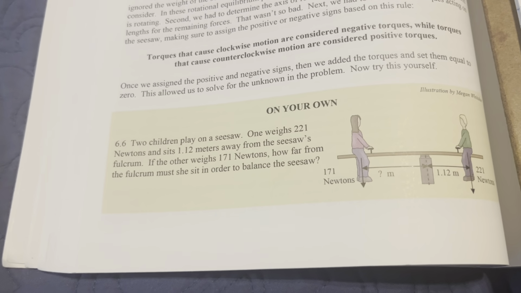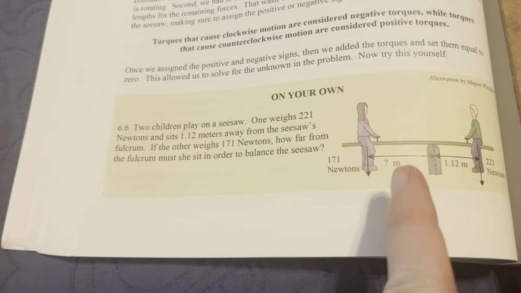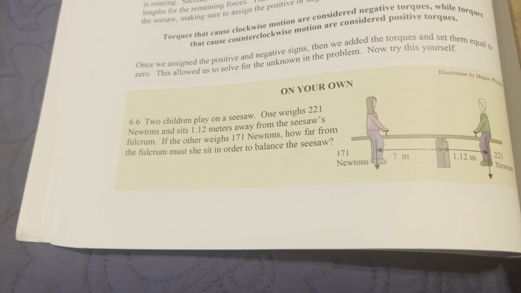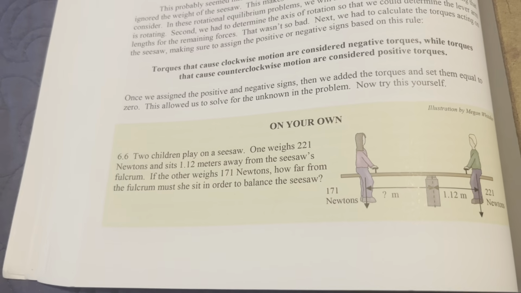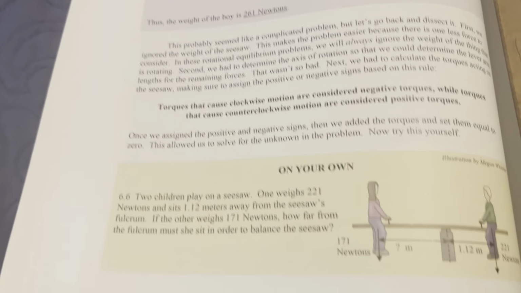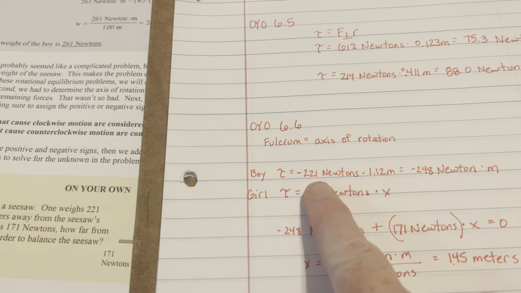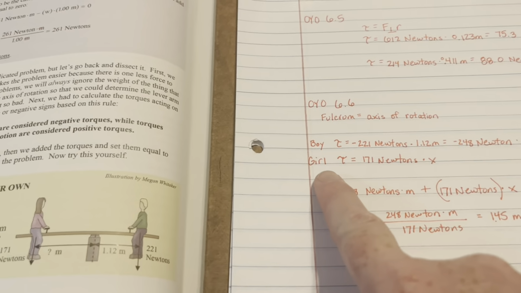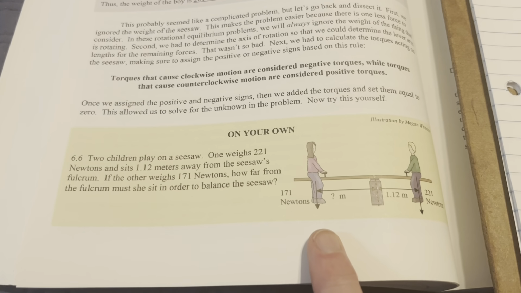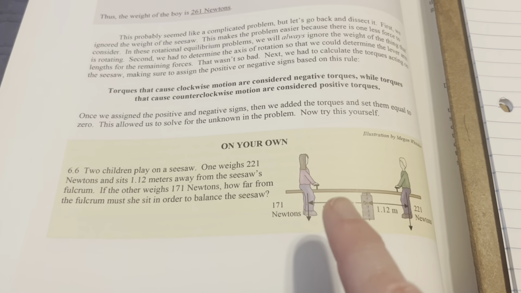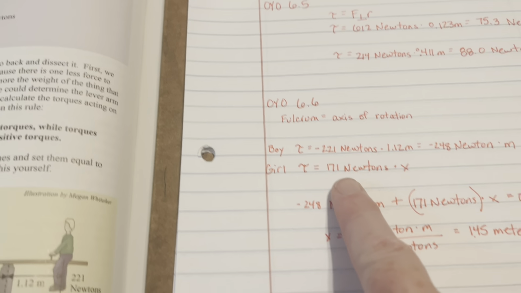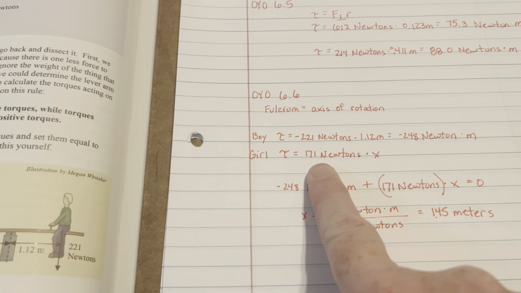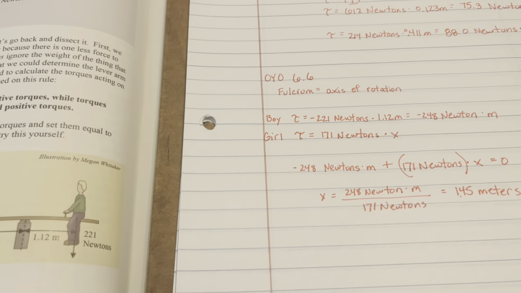So if the girl weren't present, the boy's torque would cause the seesaw to rotate clockwise, right? So therefore, his torque is going to be negative. We just talked about that up here. So for the boy's torque, we're going to get negative 221 newtons times the distance, 1.12 meters, and I get negative 248 newton meters. Now for the girl, it's going to be counterclockwise motion, right, so it's going to be positive. So I get that torque is going to be 171 newtons times x, because I don't know how far away she sits; we're trying to determine that.